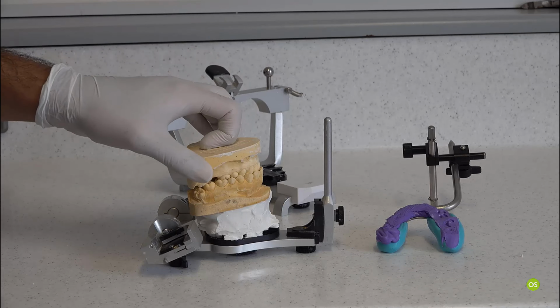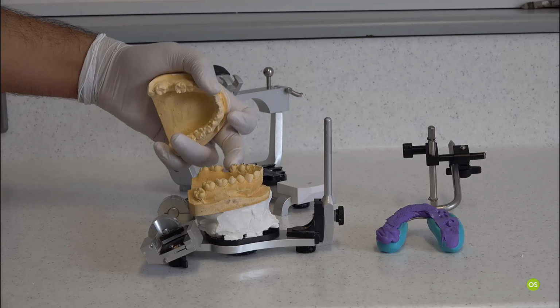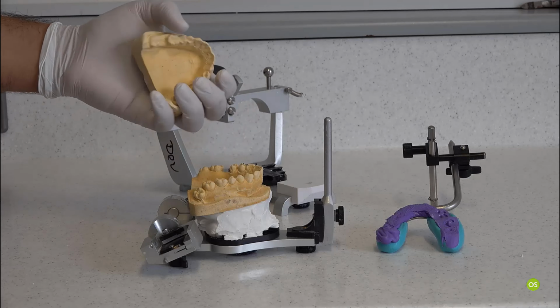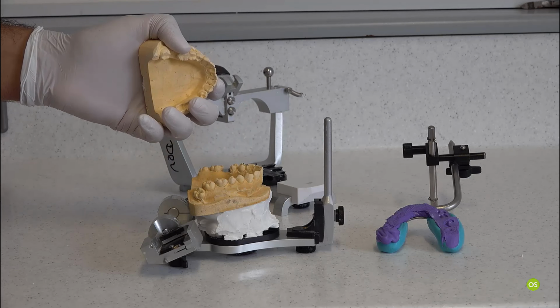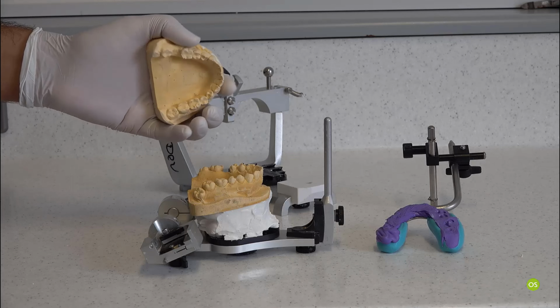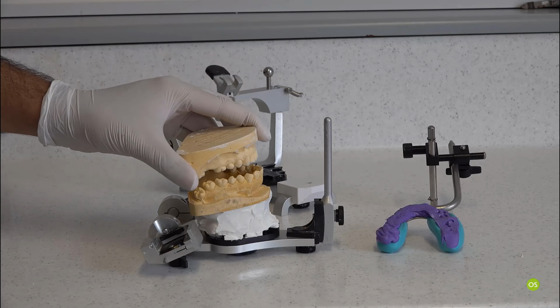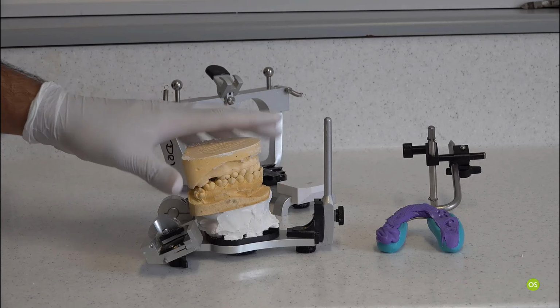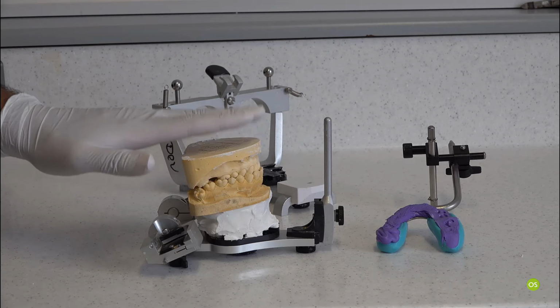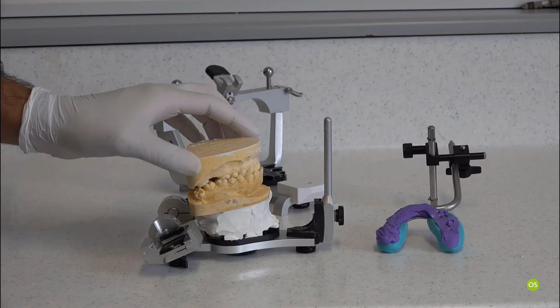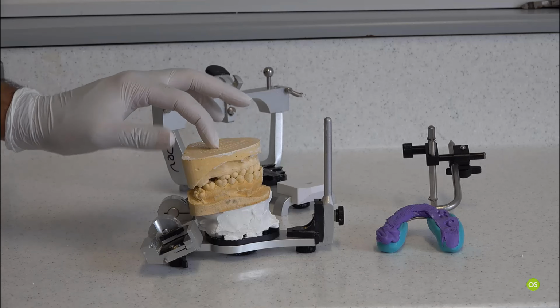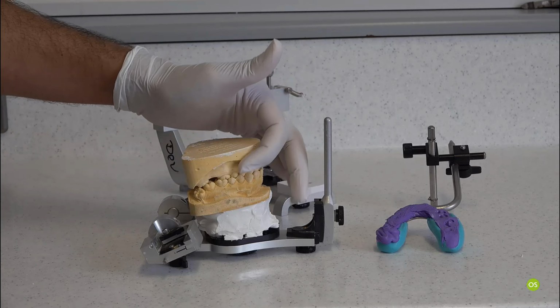And what you can do is, wherever there are gaps or some edentulous areas, you can either use putty or you can use bite registration material. Just avoid using bite registration material or putty wherever the teeth are in contact, because that's when you will know whether your model is seating properly or not.